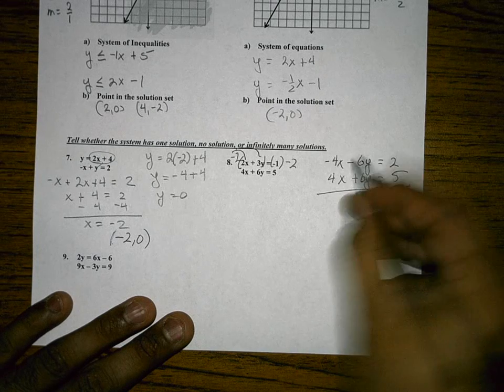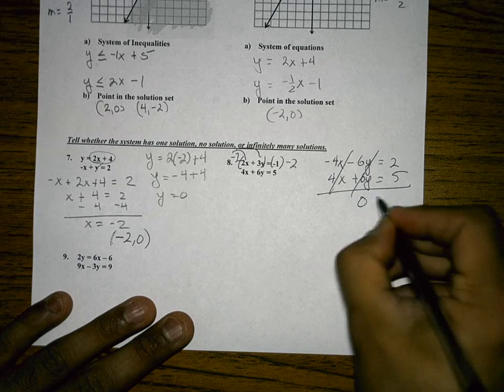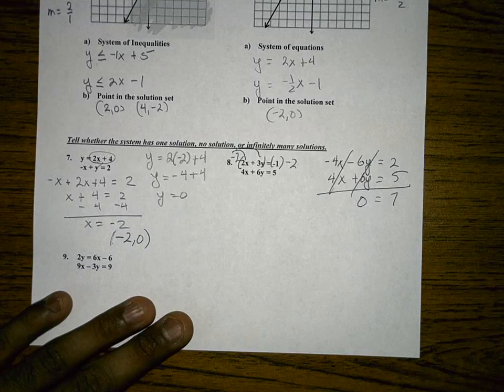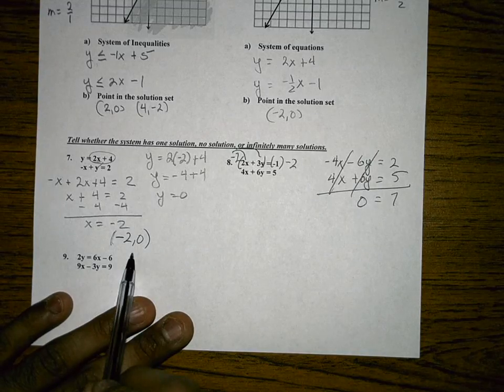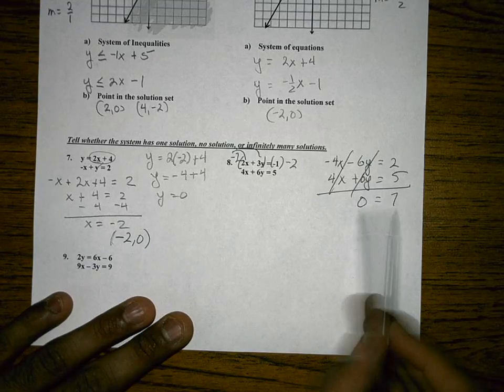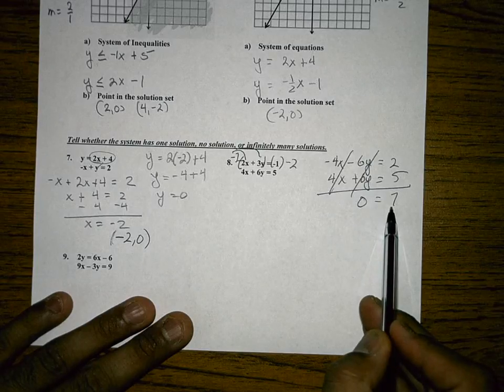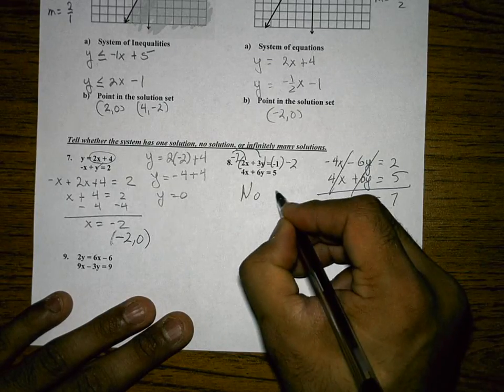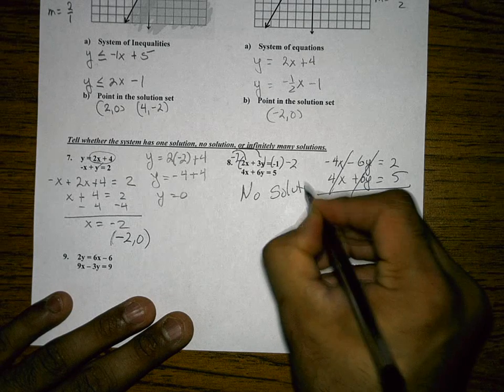Now I'll go ahead and add. And if you look, I get 0 equals 7. Okay, so all my variables went away, so I got a little bit of an issue. So there isn't going to be one solution. This is a false statement. 7 does not equal 0. So this is going to be no solution. Okay. Which what that means is the lines do not cross.